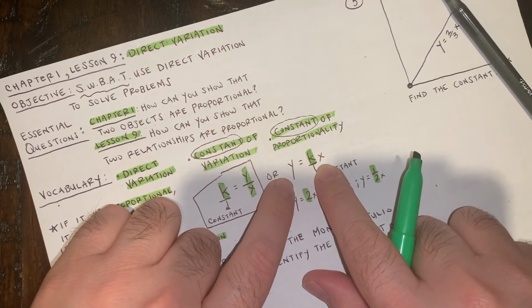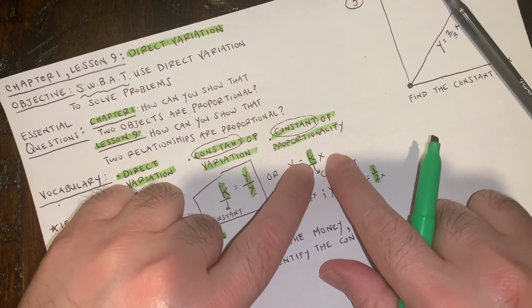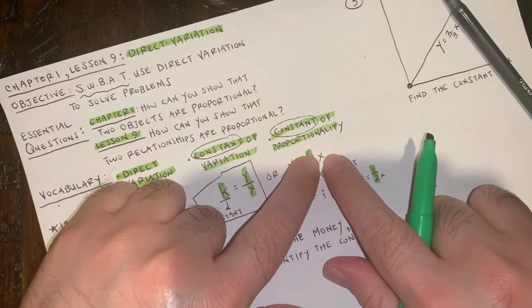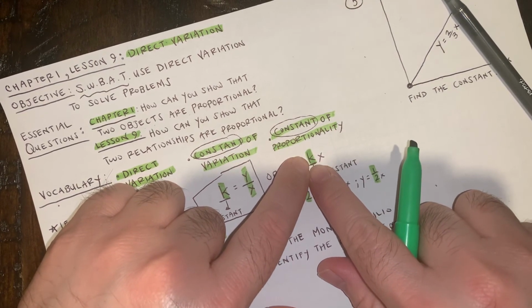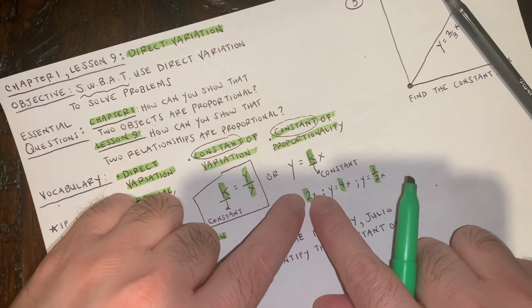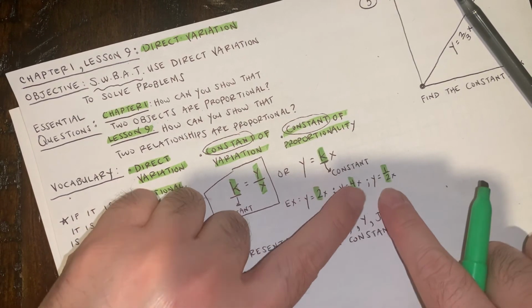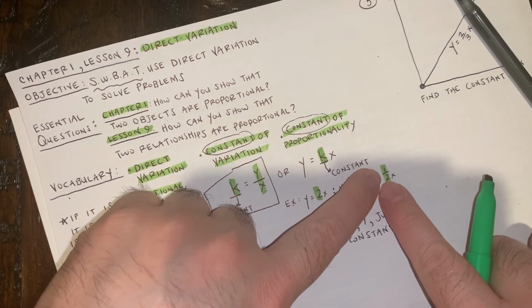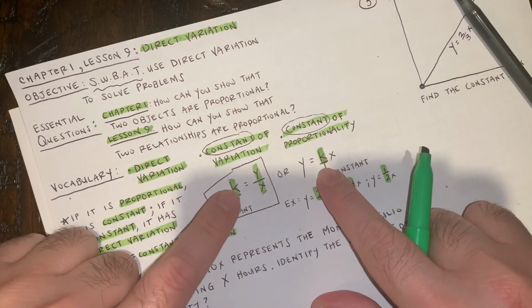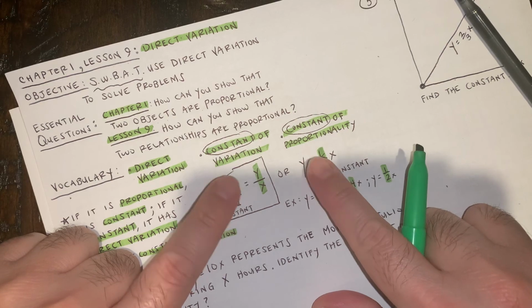So I don't want you to get confused by this new formula. This new formula is actually really easy to grasp. Whatever number is in front of the x, it's going to be your constant. So you see how the 2 is before the x? That's your constant. You see how the 4 is before the x? That's your constant. You see how the 1/2 is before the x? That's your constant. So we're going to be dealing with these two formulas in this lesson. And that is it for the intro.